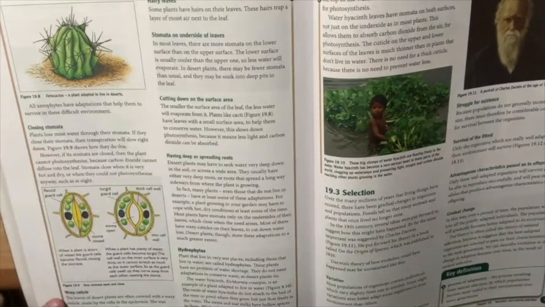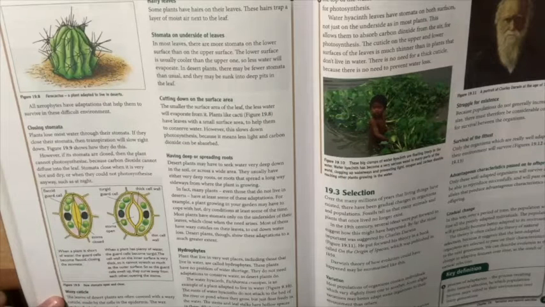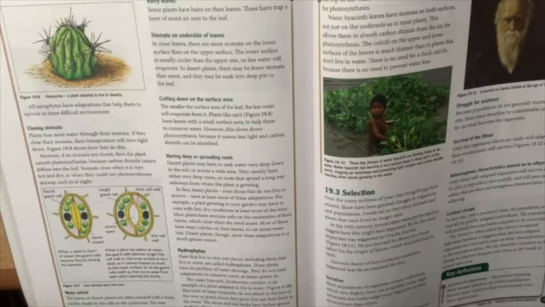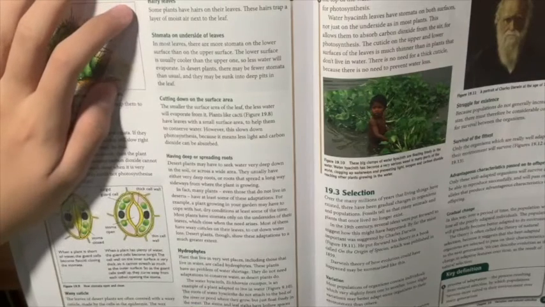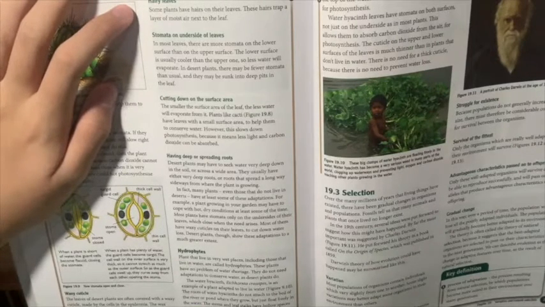Next one is having a waxy cuticle. The waxy cuticle will prevent water from escaping through evaporation. So they have a thick layer of waxy cuticle on the leaves of the xerophytes. Hairy leaves will help the plant trap moist air.